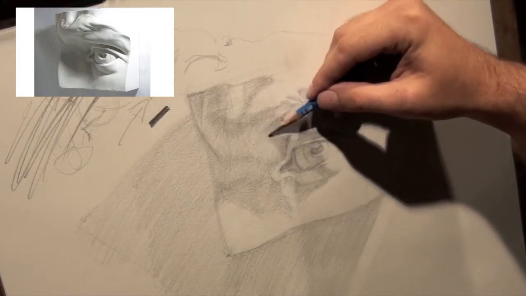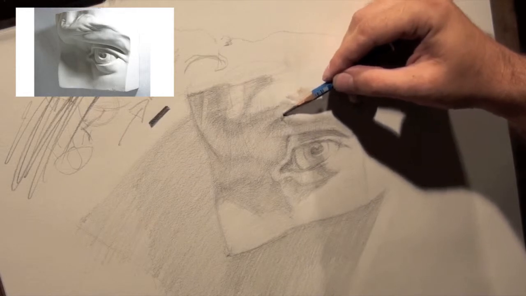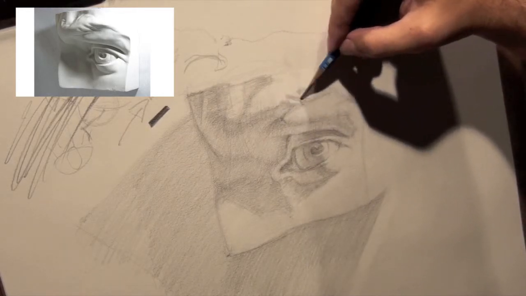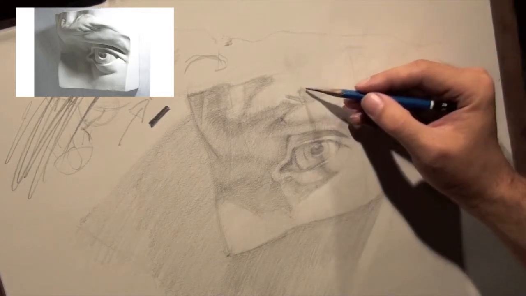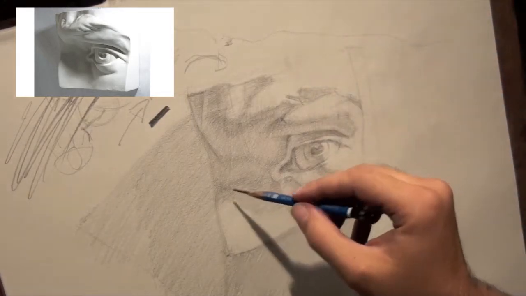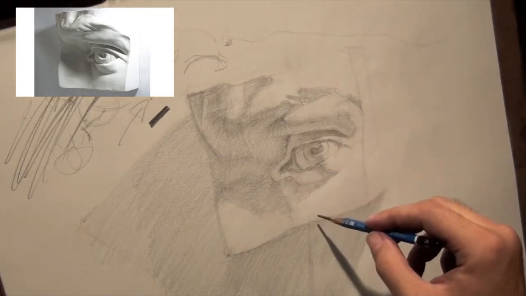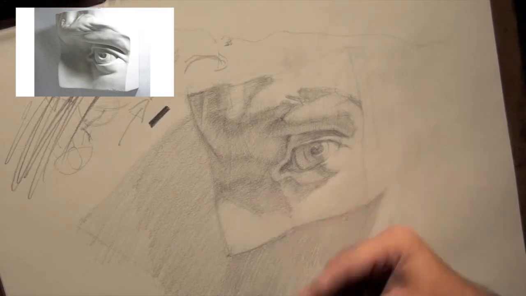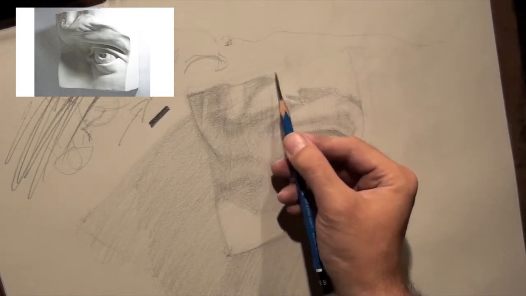Because like I said, it's not about photographically matching the values in front of you, it's about getting the relationships of the values. And that's what I've been looking at, is how does that relate to this, how does this relate to that, how does that value relate to that, and organizing it with that approach.